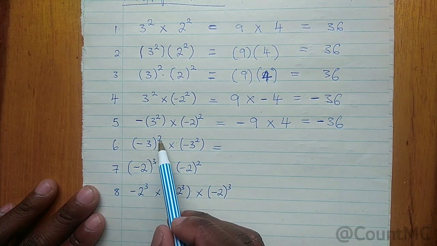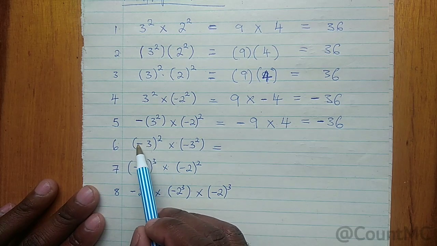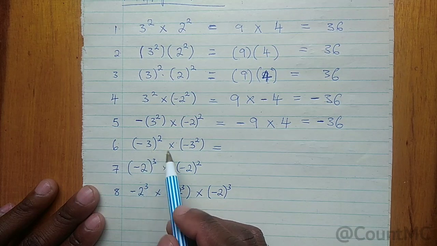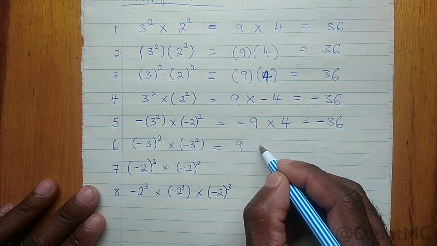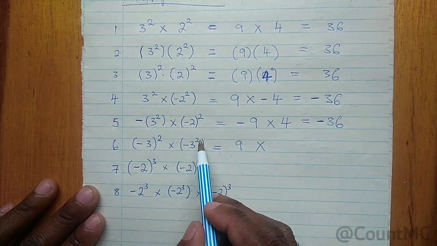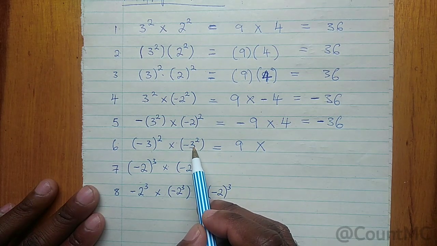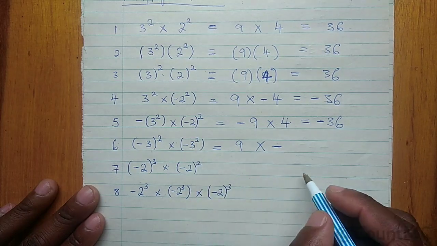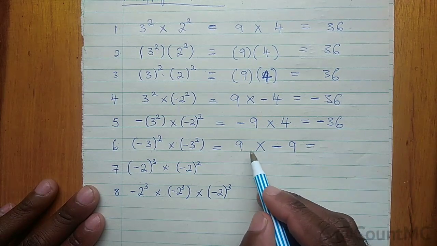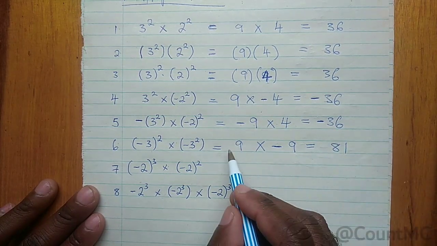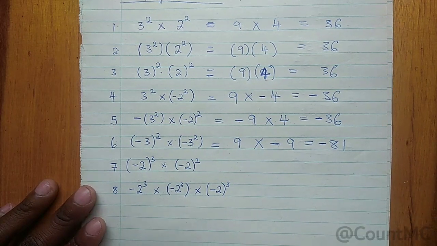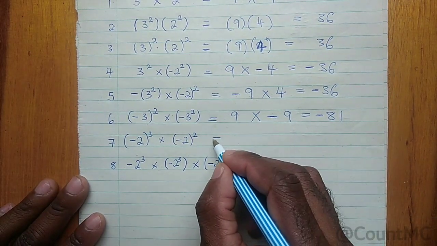So here the 2 is multiplying everything inside the bracket. How many negatives do we have? We have got 2 of them, so this will be a positive. 3 to the power 2, that's 9. It's a positive 9. Times, here the 2 is only affecting the 3, so the negative will come back. 3 to the power 2, that's a 9. 9 times 9, you get an 81. Positive times negative, how many negatives? Only 1? So that will be negative.